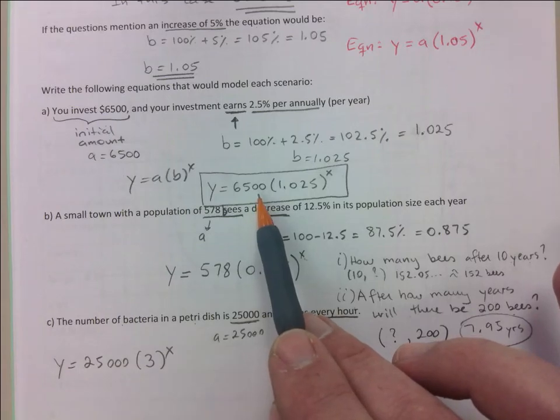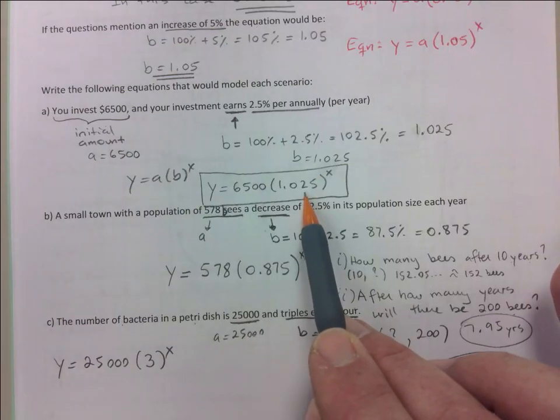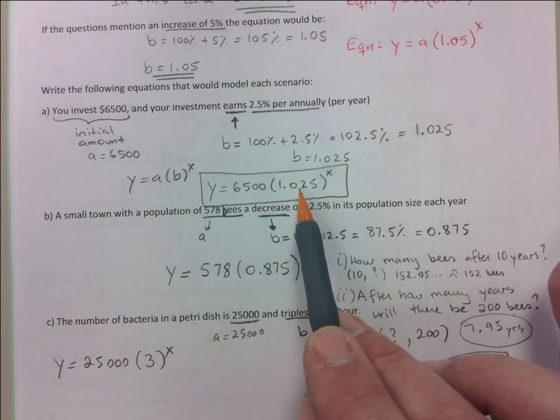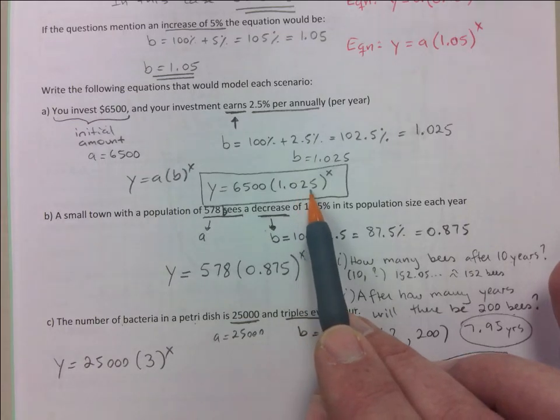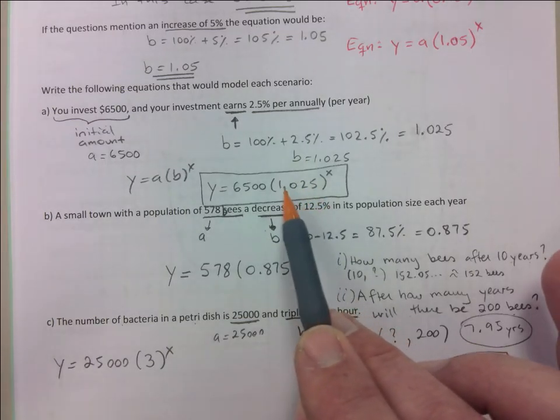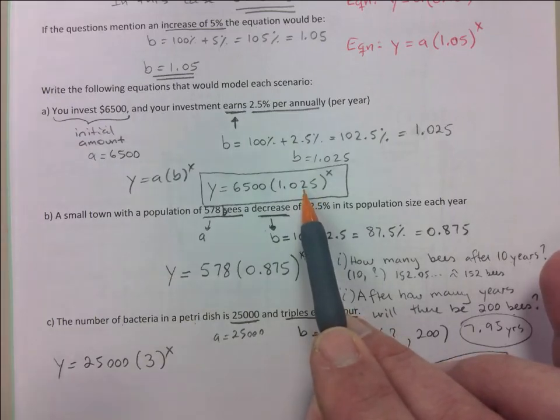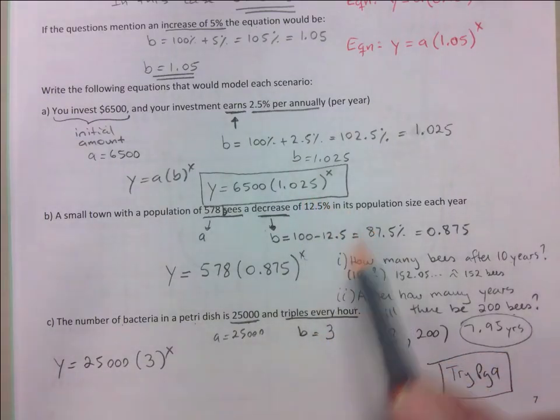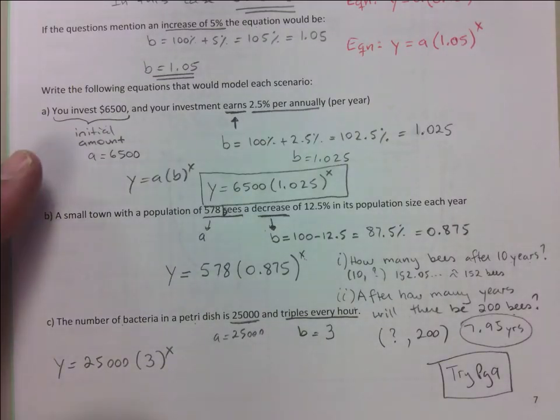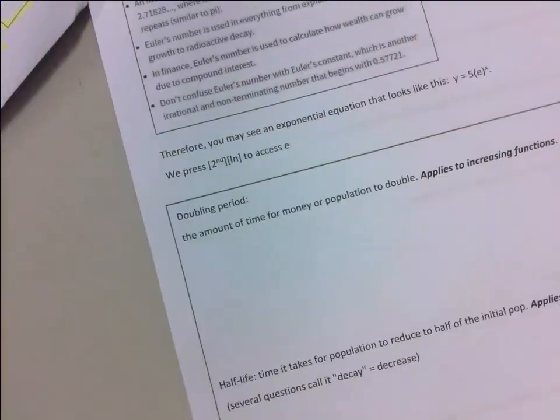What's happening to that investment? Is it growing or is it decreasing? You should be saying increasing because it's greater than 1. By how much? You take this, you go this minus 1, multiply that by 100, and you get your percent from that. So 2.5% annually. Okay, so let's go to page 8.